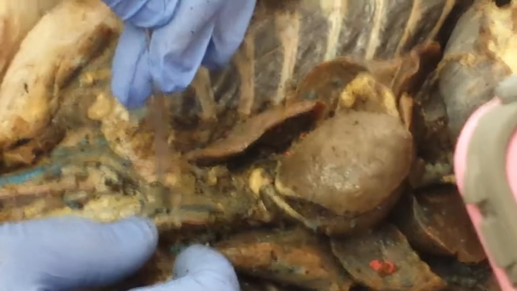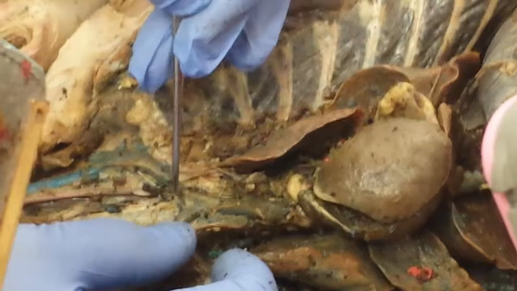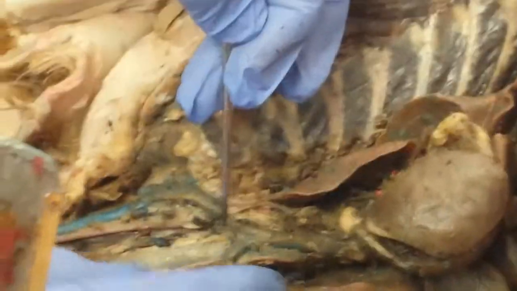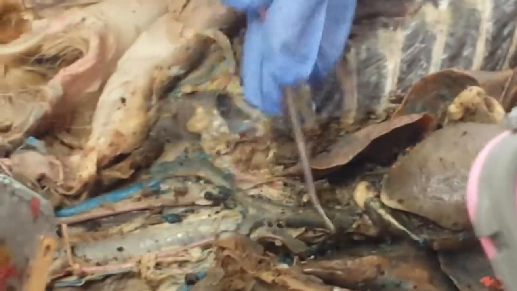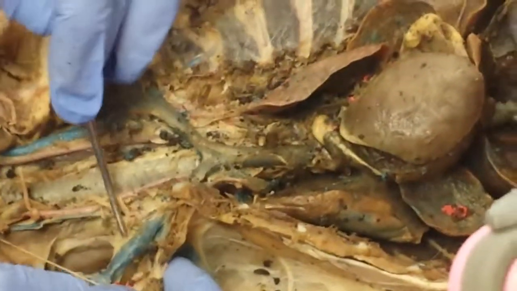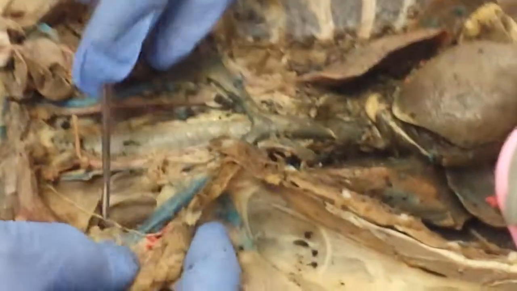Traveling up the superior vena cava, notice it bifurcates into two innominate veins or brachiocephalic veins, right and left. The brachiocephalics then give rise to what? Subclavian. Okay. There it is. Right there. Subclavian vein. Right there. The jugular here. The jugular will then branch into the internal and external jugulars.